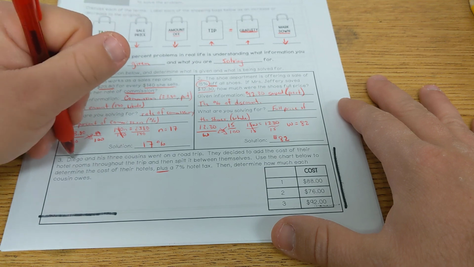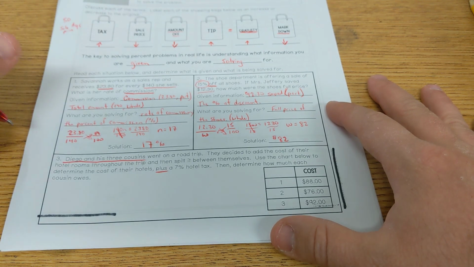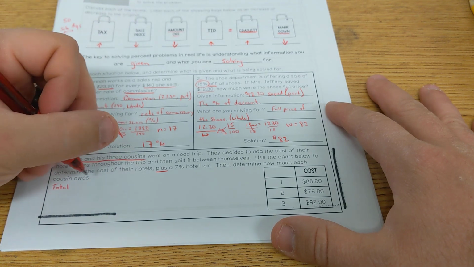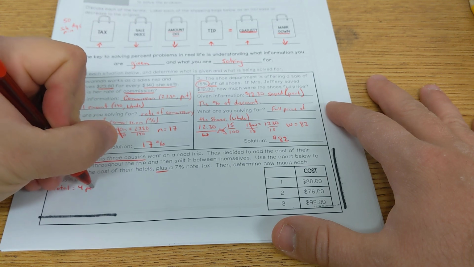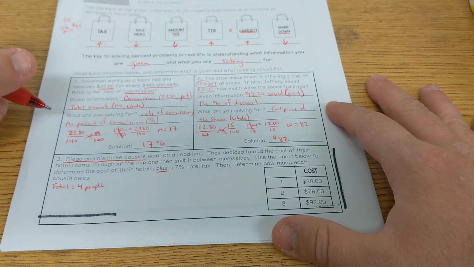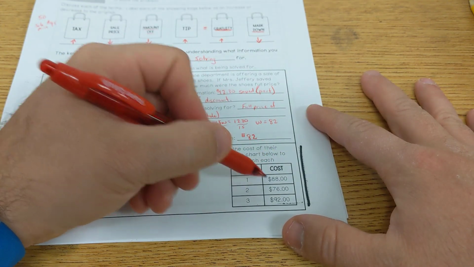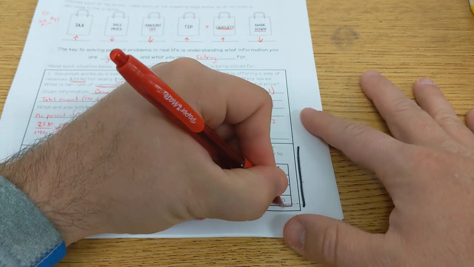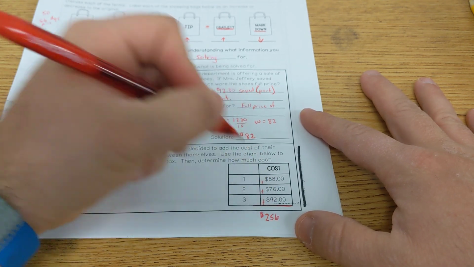Okay, so Diego and his 3 cousins, well, how many total are there? How many total people? Well, it's 3 cousins plus Diego, right? We're going to need this later in our calculations. Okay? So the first thing we need to do is go down through here and add up all their hotel costs, right? So plus, plus, plus. When I add all these up, I should get $256.